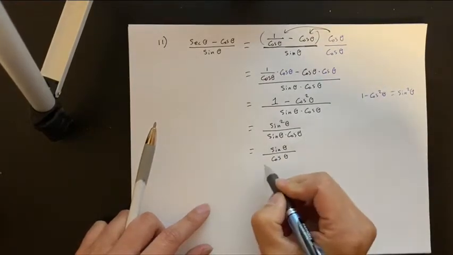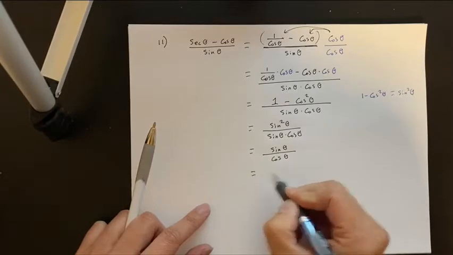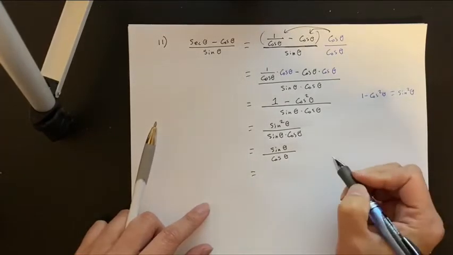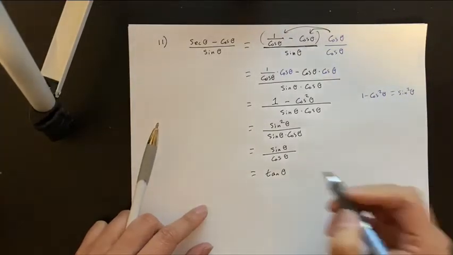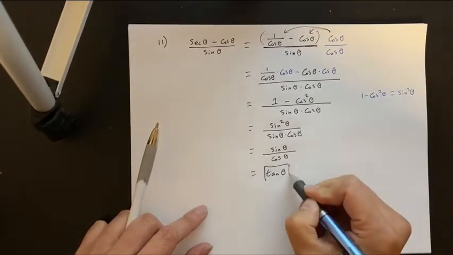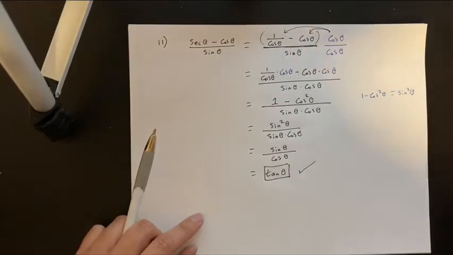And what is sine theta over cosine theta? What's another name for it? Tangent theta. Okay, and that is it. This is our answer for number 11.